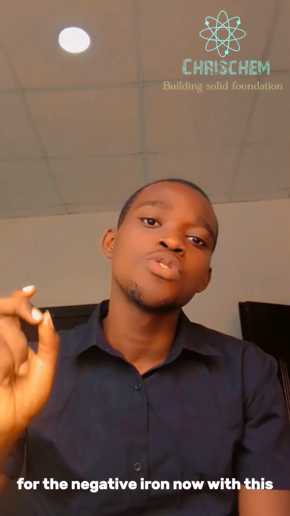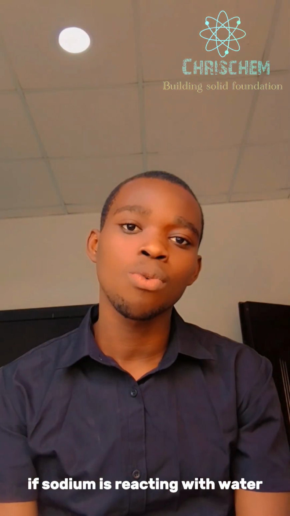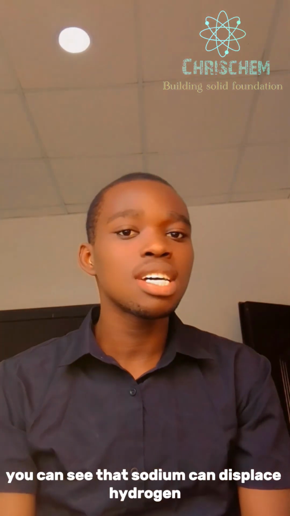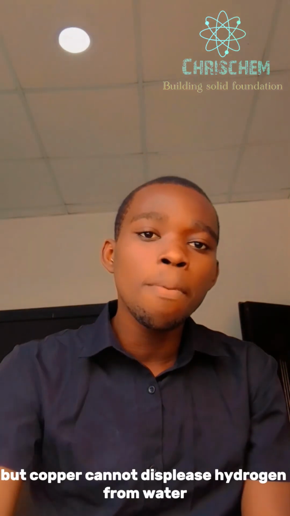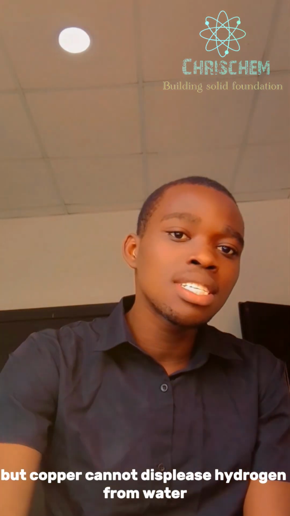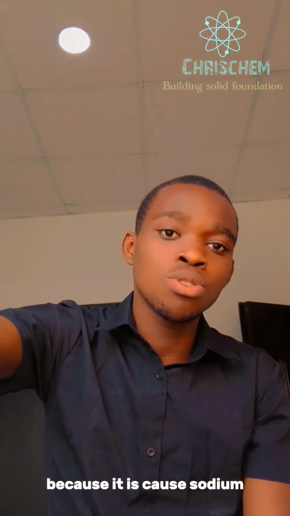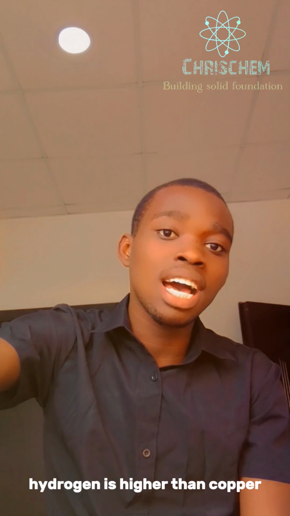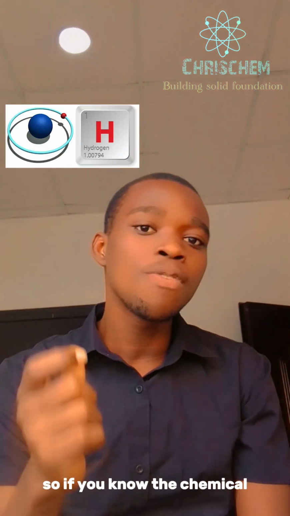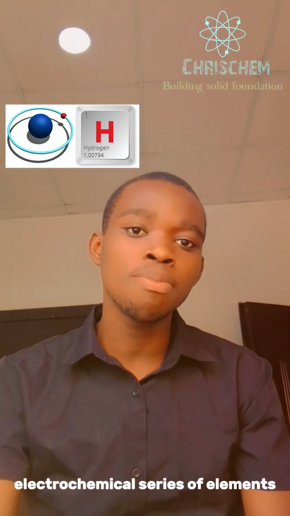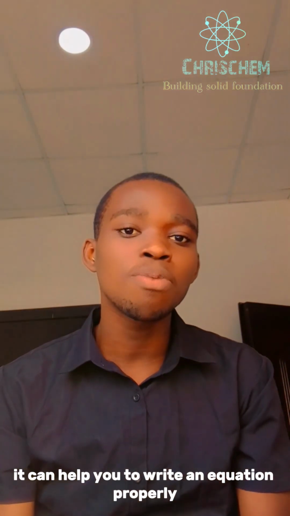Now, with this, if sodium is reacting with water, you can see that sodium can displace hydrogen, but copper cannot displace hydrogen from water, because hydrogen is higher than copper in the electropositive series. So if you know the electrochemical series of elements, it can help you to write an equation properly.